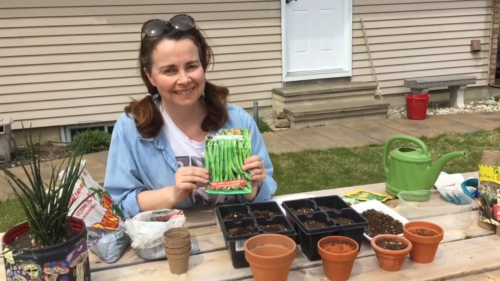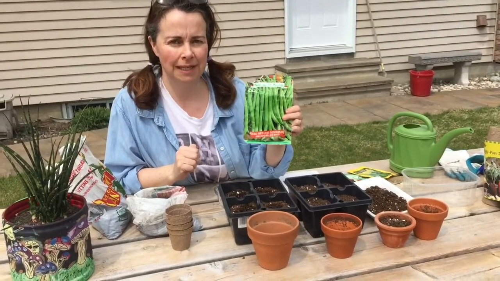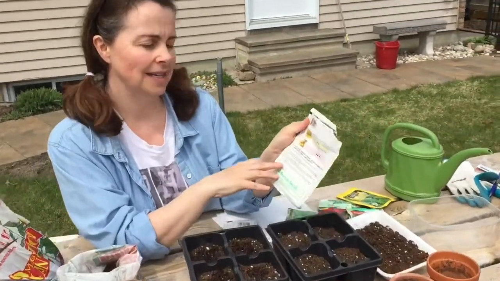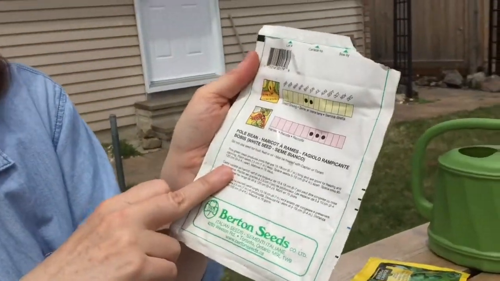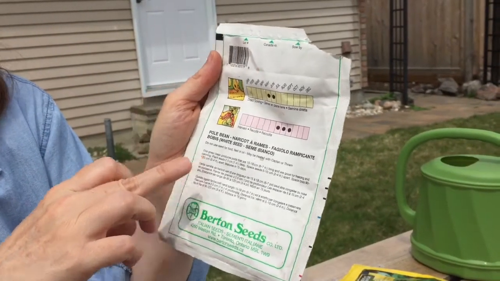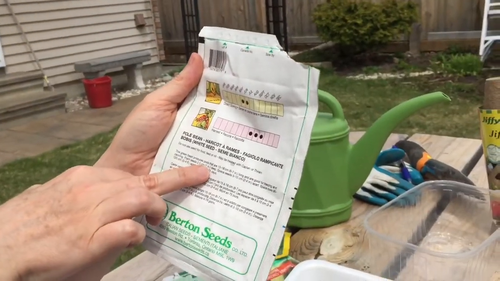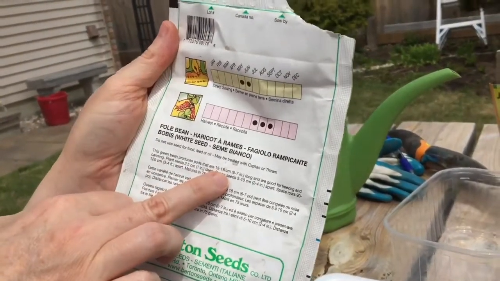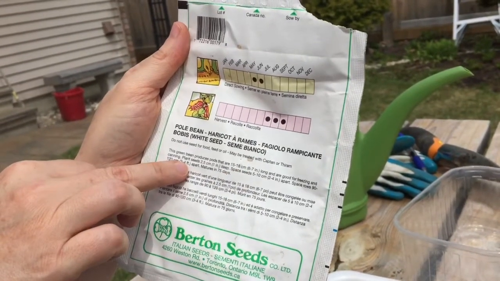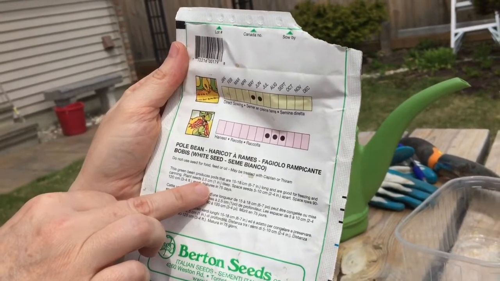Wait, can I do one more? The green beans. These are pole beans. If we look on the back, it gives us good instructions. I will take a picture of the instructions for you so you can read them later. It says this green bean produces pods that are 15 to 18 centimeters long and are good for freezing and canning. Plant the seeds 2.5 centimeters deep.